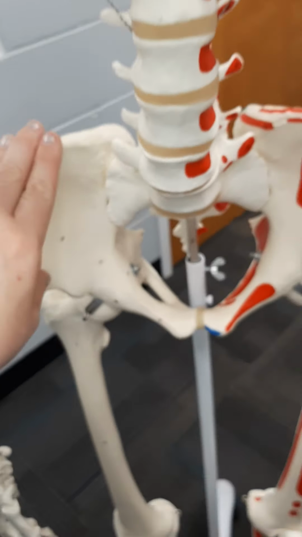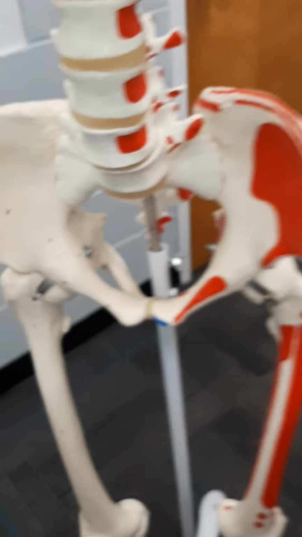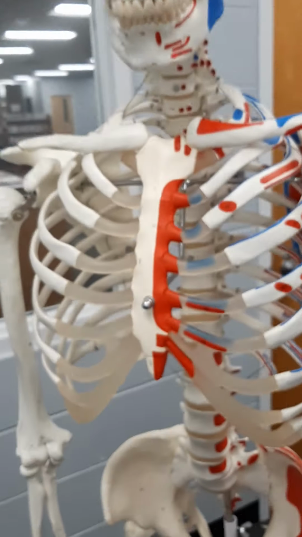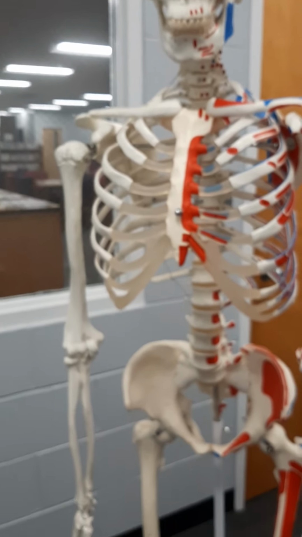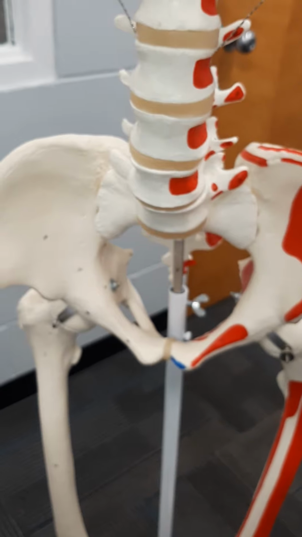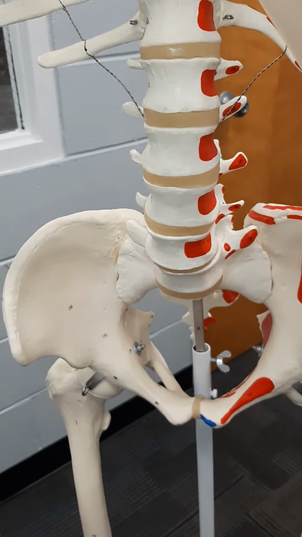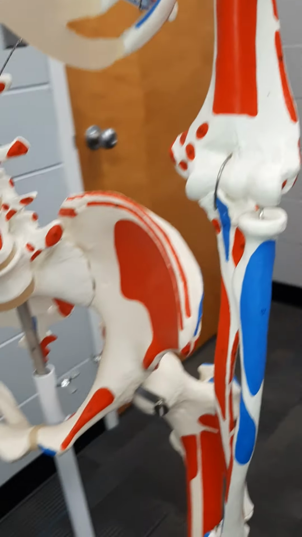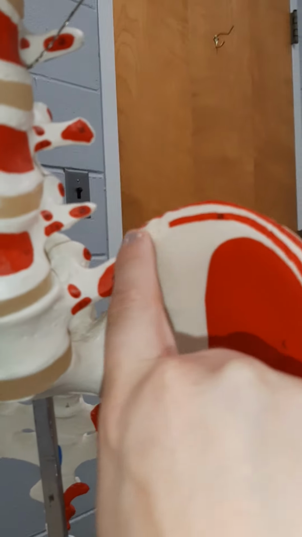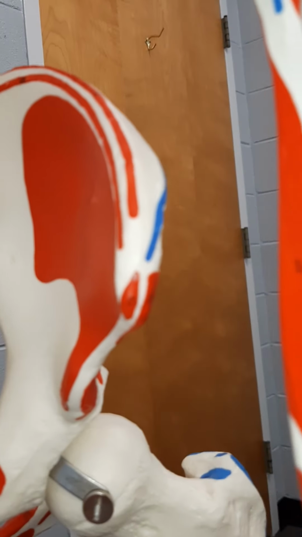The coxal bone, this bone right here. This is a coxal bone. It's your pelvic bone. This skeleton, she's pretty. You can tell she's a female based on the hips being a little wider for childbearing compared to males. They're a little bit more narrow. The ilium, right here. That's the top of the pelvic bone.